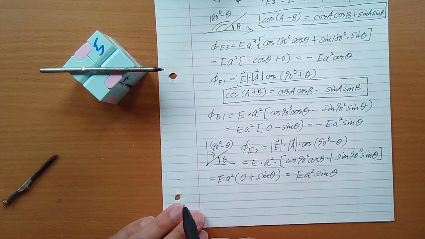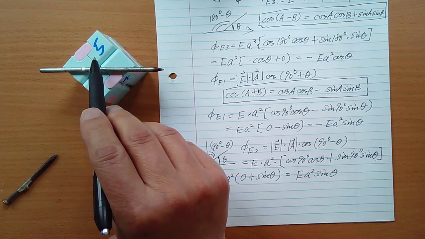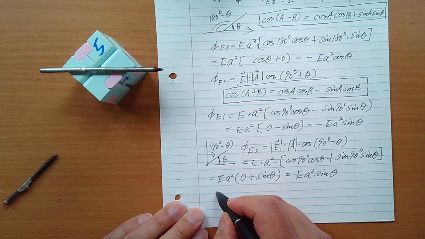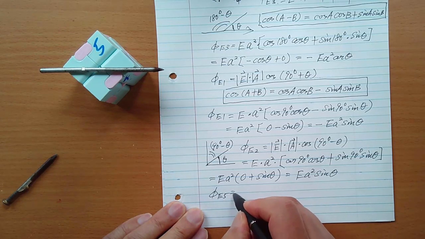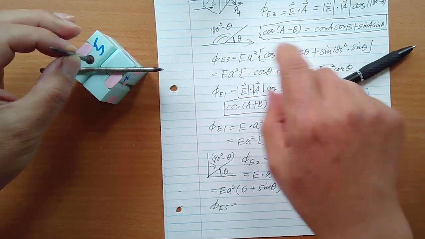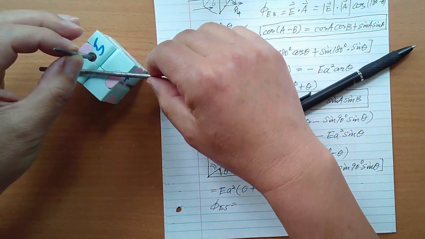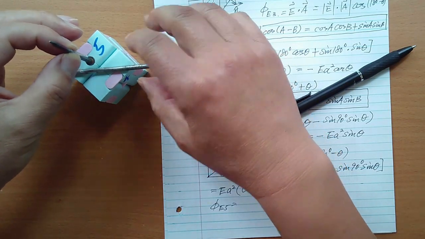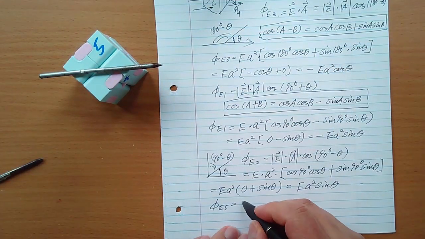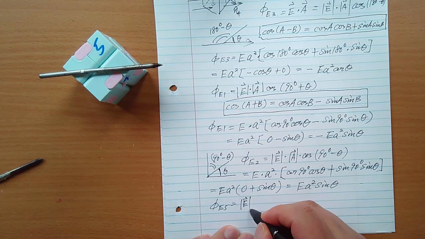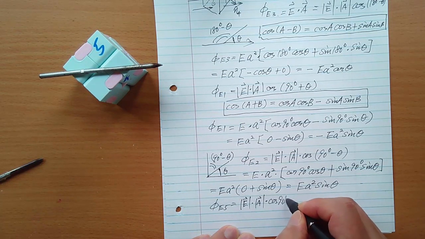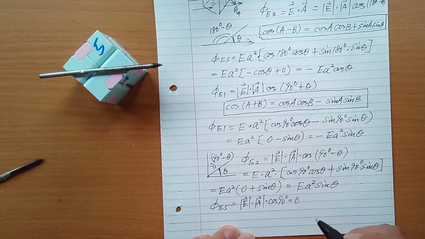So let's look at the last two planes. One is plane 5, another one is plane 6, which is the bottom. So for the phi E5, look at the direction of the plane 5 is that. So it doesn't matter how random the electric field is, but it is always perpendicular with plane 5. So that would be E A times cosine 90 degrees. So that is 0, since cosine 90 degrees is 0.